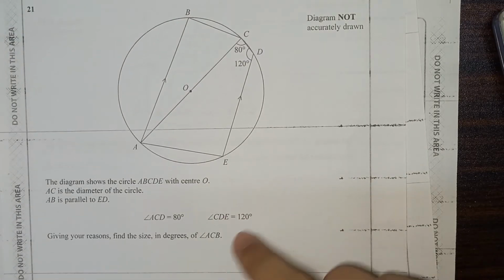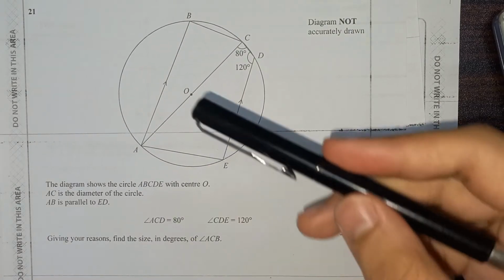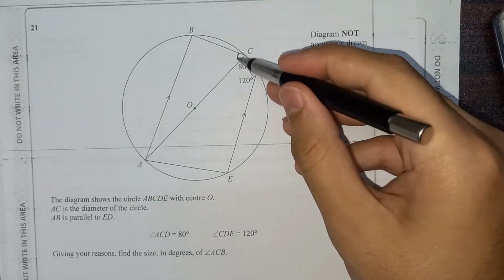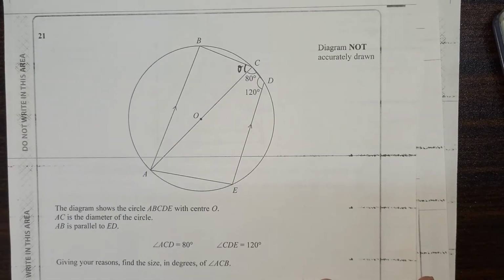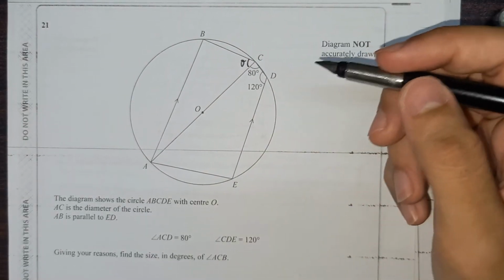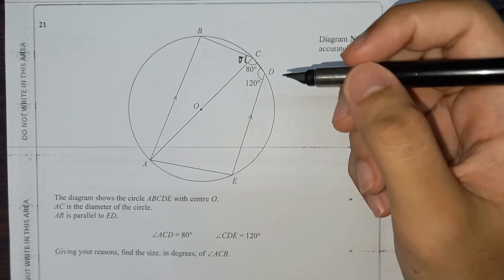So we are given the angles, both of them over here as well. Giving your reasons, find the size of ACB. So where's ACB? This angle, this theta over here is ACB. First of all, let's find our unknown angles.